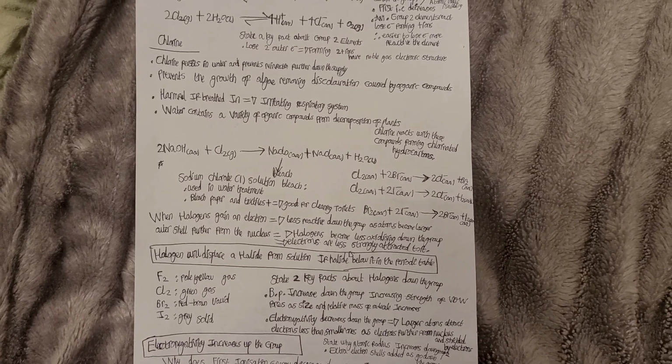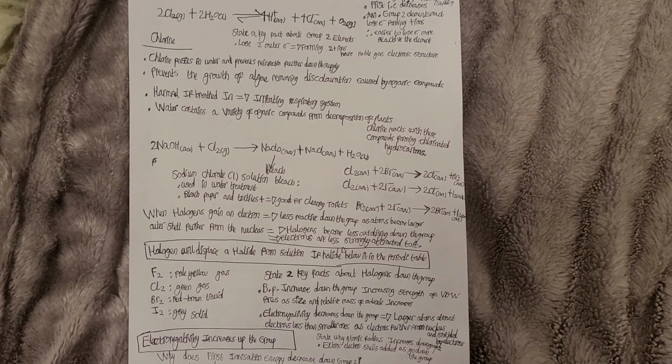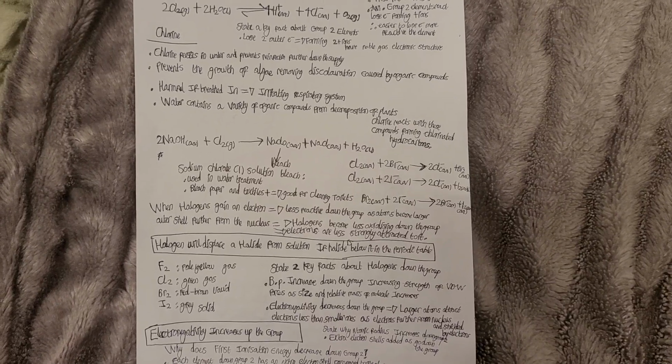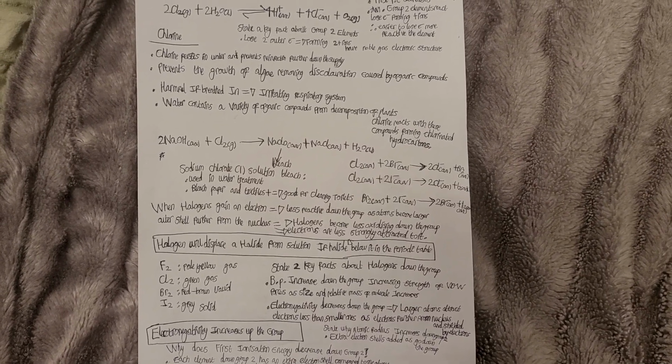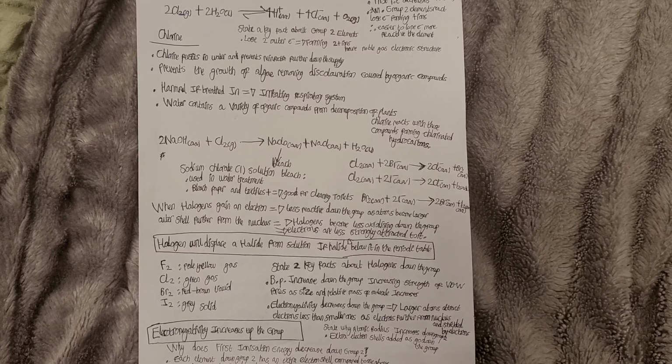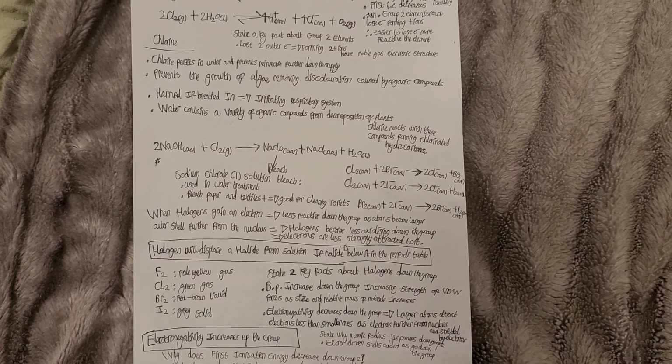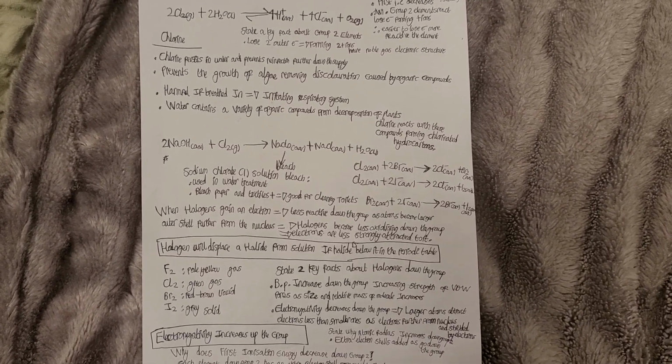Cl2 aqueous plus 2Br- aqueous forms 2Cl- aqueous plus Br2 aqueous. Cl2 aqueous plus 2I- aqueous forms 2Cl- aqueous plus I2 aqueous. Br2 aqueous plus 2I- aqueous forms 2Br- aqueous plus I2 aqueous.